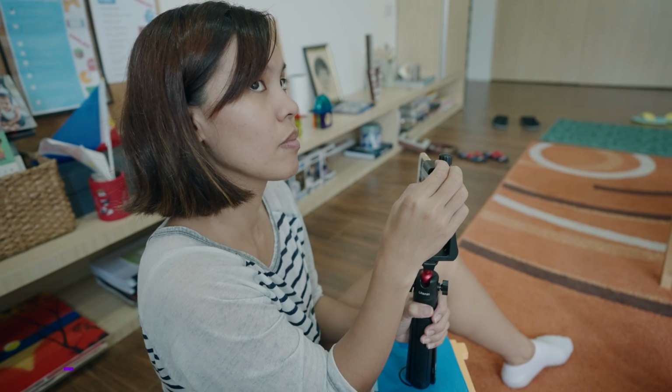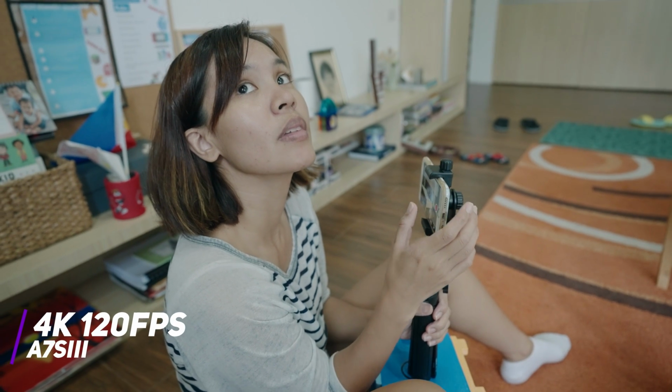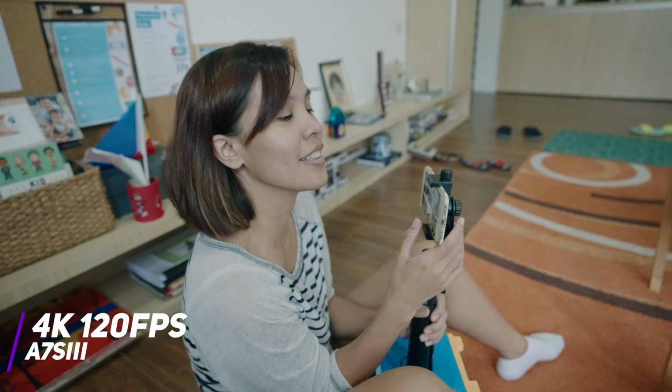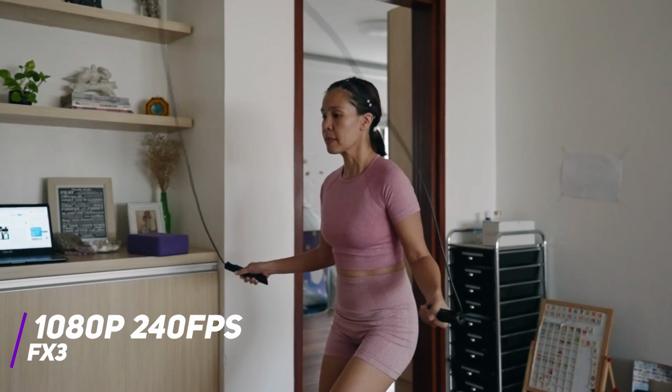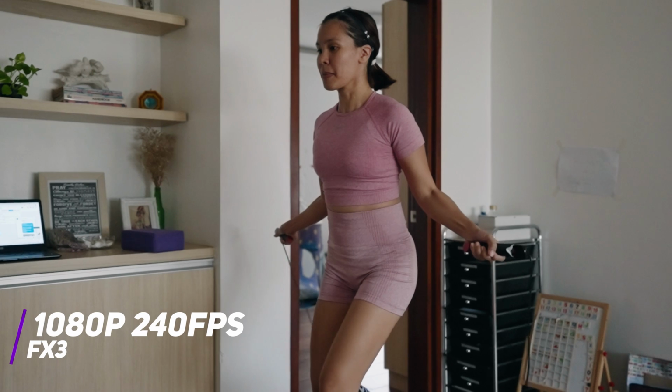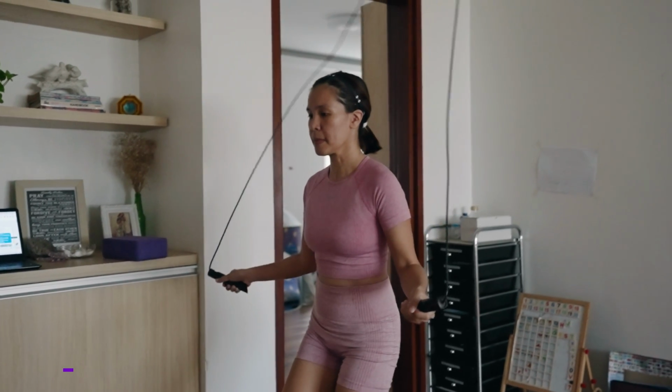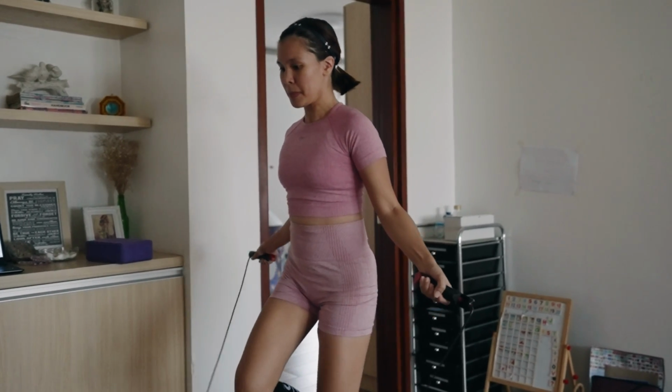So number one, they have the exact same menu except for one item, which I'll talk about later. Number two is they share the same codecs, they share the same video specs. They both record up to 4K 120p and at 1080p at 240 frames per second. Both of them are 10-bit cameras from Sony. Both cameras have a flip screen.